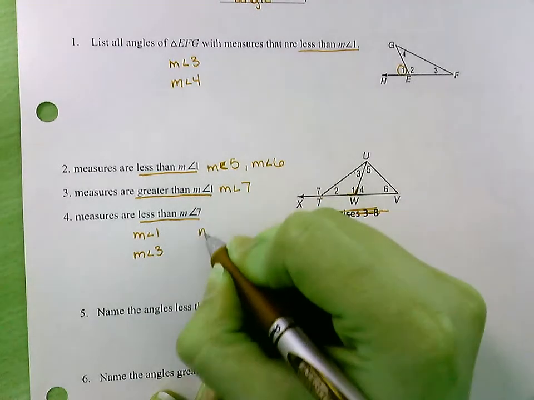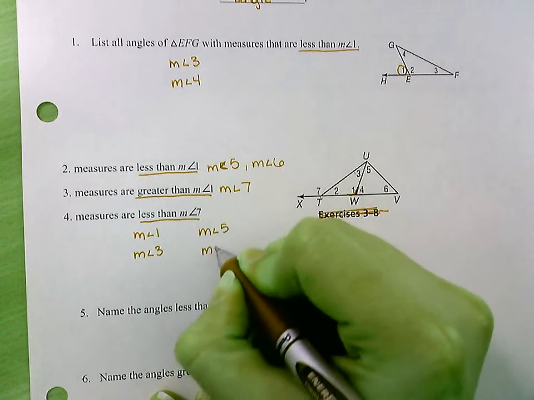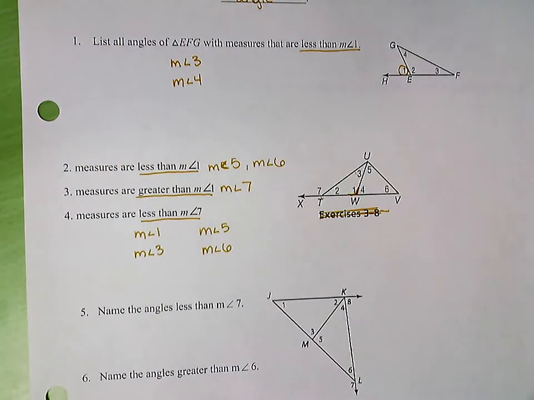So I know angle 5 and angle 6 would also have to be less than 7, because I'd have to add those to get that exterior. Okay, and again, I cannot say 2. It's not a remote interior angle to that exterior. It's the angle next to it. Can't use the angle next to it. Questions?